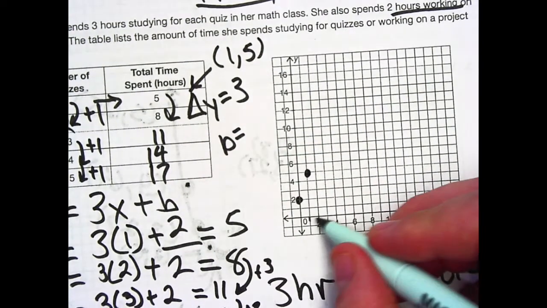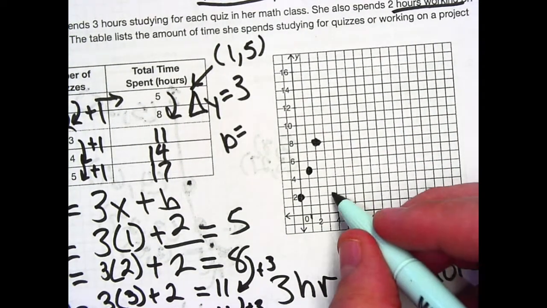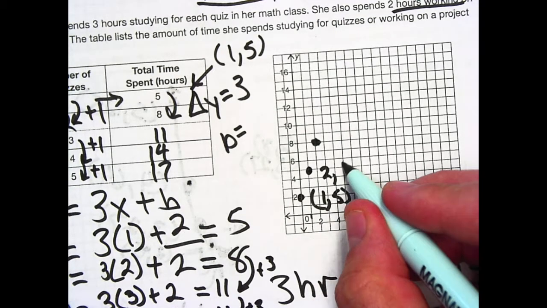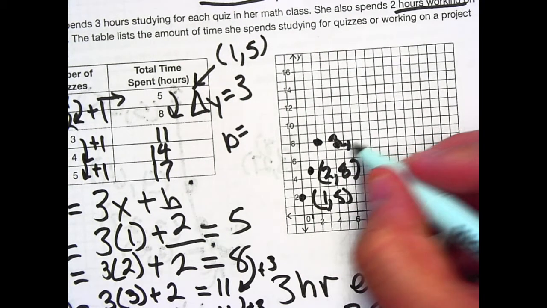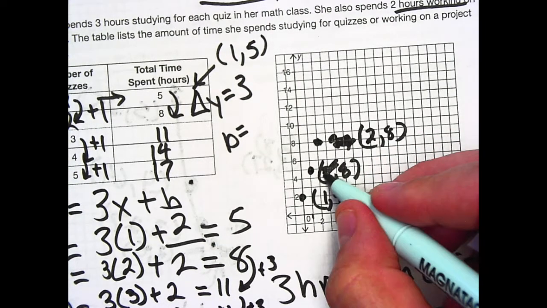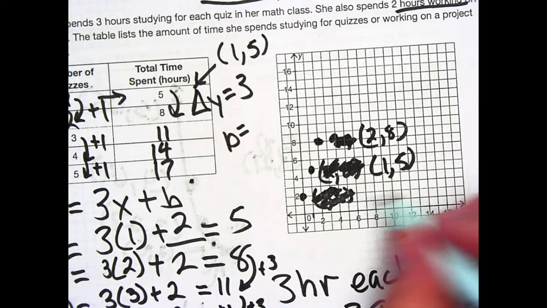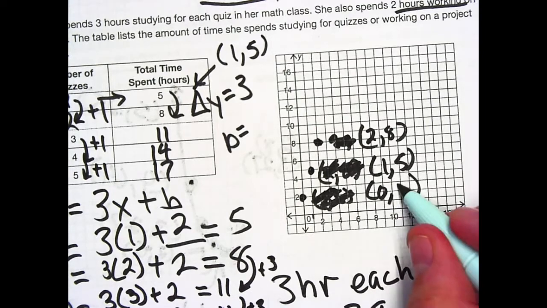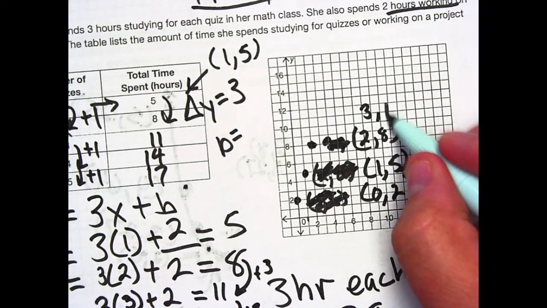The next point is 2 comma 8. Hey, that falls on the line, doesn't it? Yes. So let's write this down before I forget. 1 comma 5, 2 comma 8, 3 comma 11. Oh no, this is 2 comma 8. I screwed that all up. This is 2 comma 8. I made a boo-boo. 1 comma 5. And then what's that point there? 0 comma 2, right? So now let's plot the rest of them. I've got to have 3 comma 11.